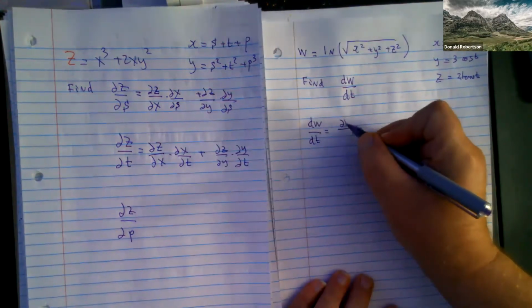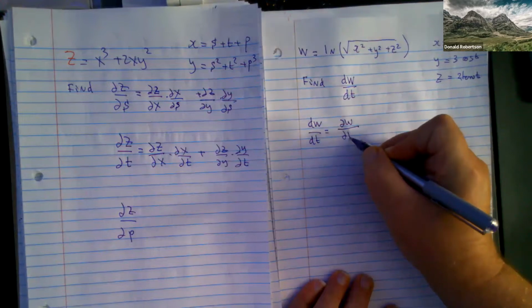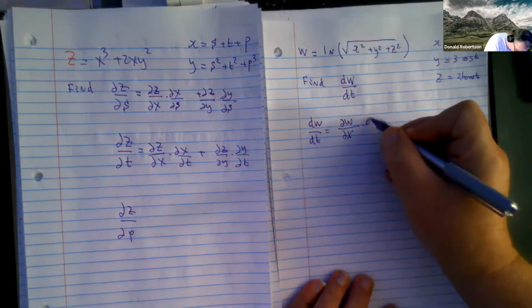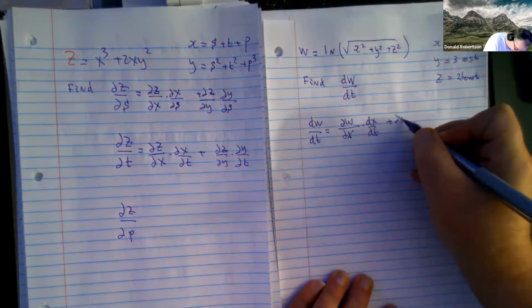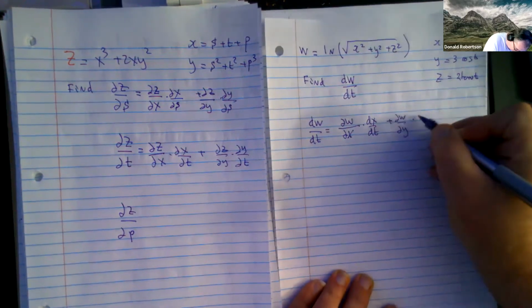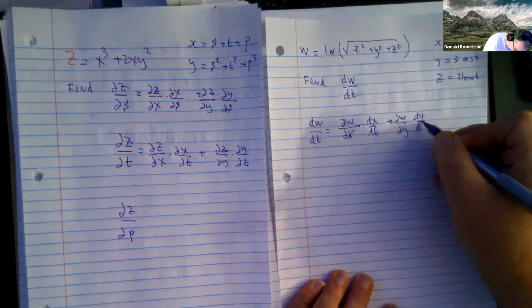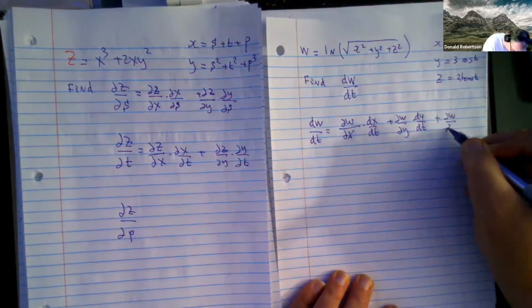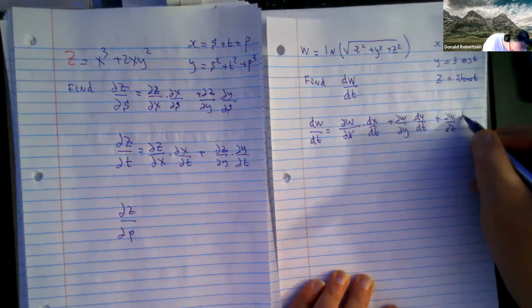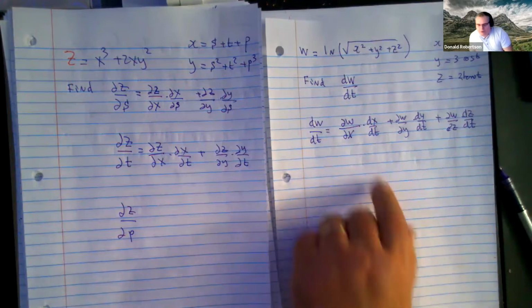So I will do a partial derivative with respect to x, dx by dt, partial derivative with y, dy dt, and lastly, partial derivative of z, dz by dt. Now you don't need to be too caught up.